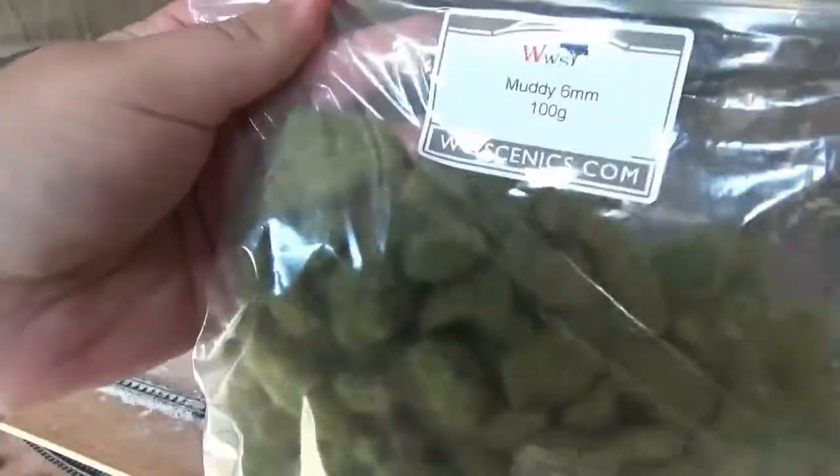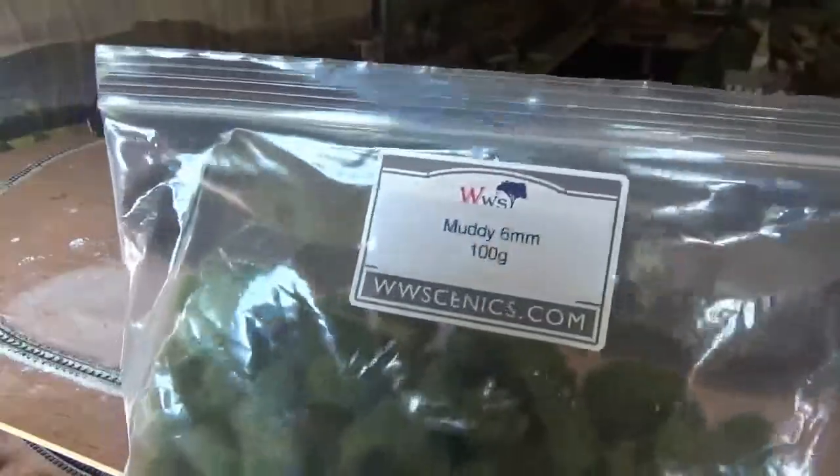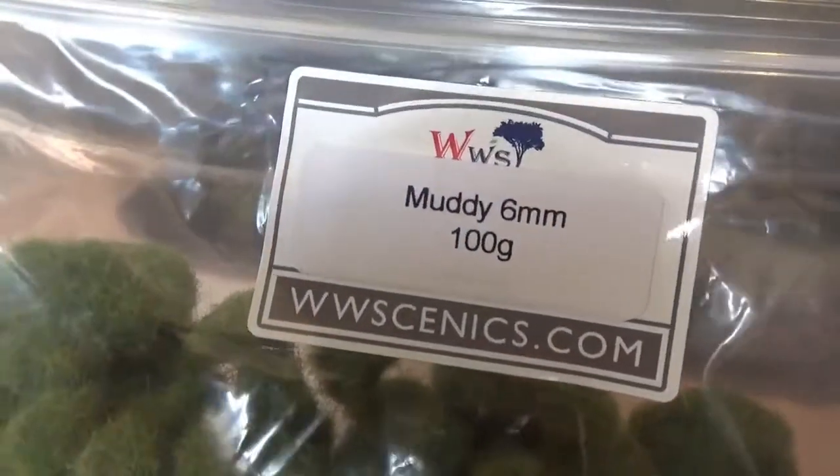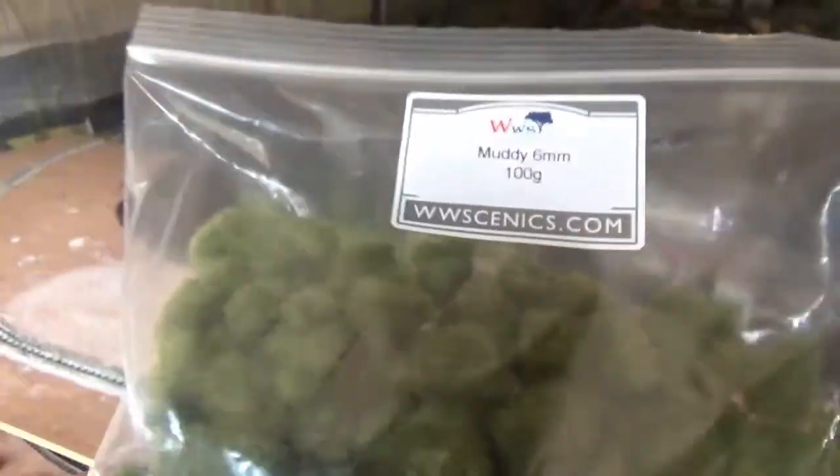And so the scatter I'm using is made by WWS Scenics, and this is the muddy grass, and this is the 6mm long stuff in a 100g bag.